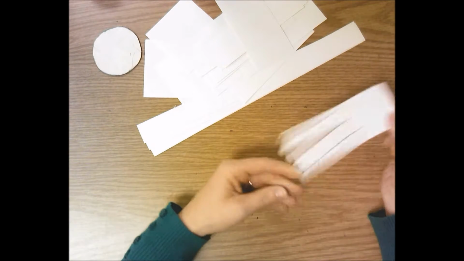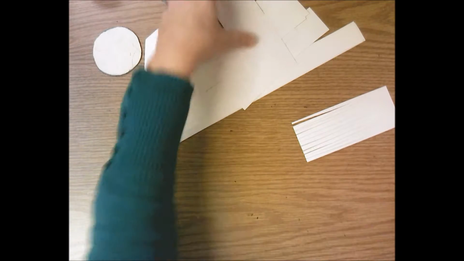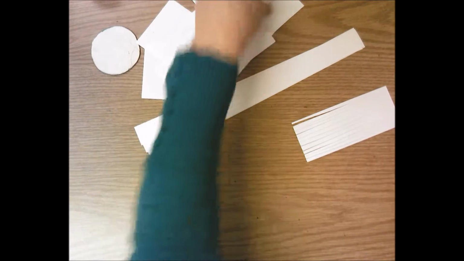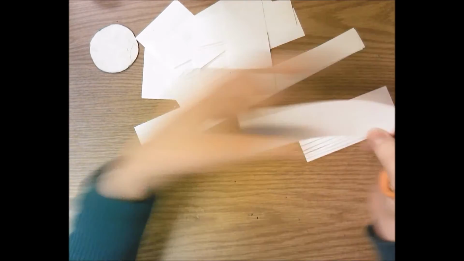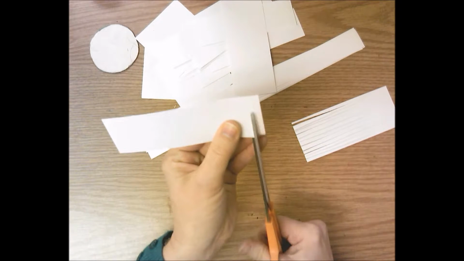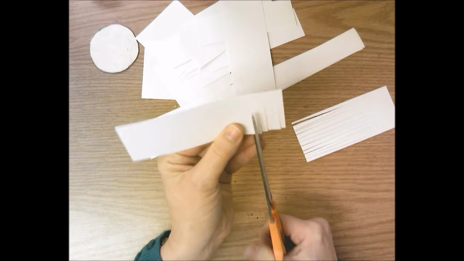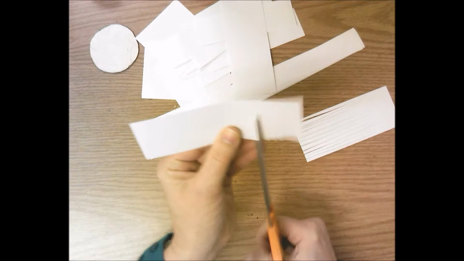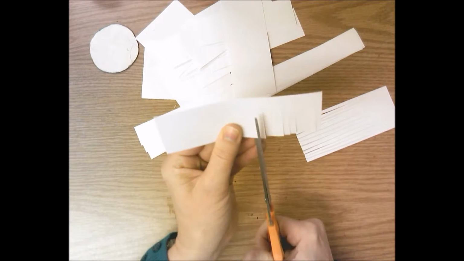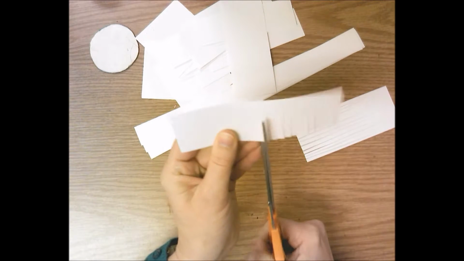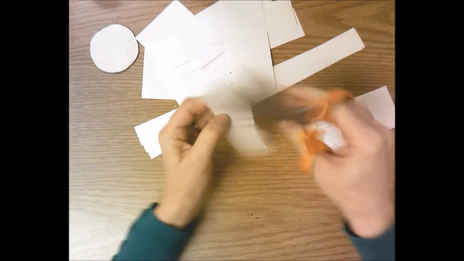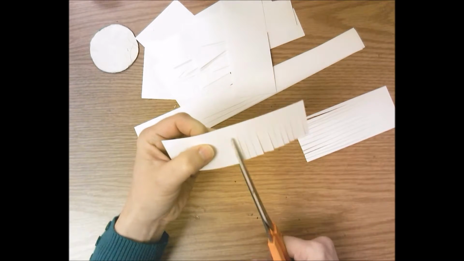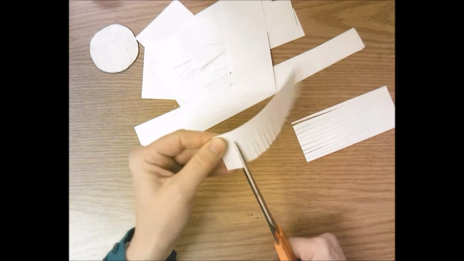And you could do long fringe like this, or you could turn your paper and do shorter fringe on the short side of the paper. They don't have to be long. Sometimes we use this to create like 3D grass, because if we turn it this way, then it kind of looks like grass if we were to cut this out of green paper. Okay, so this is fringing in two different looks, long and short.